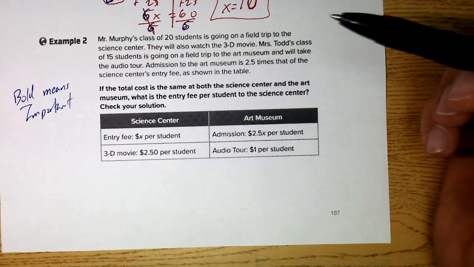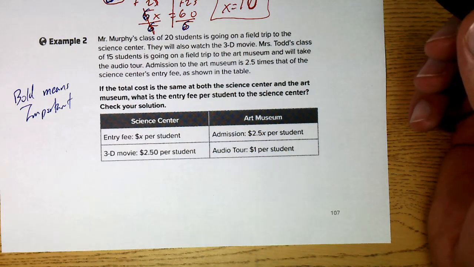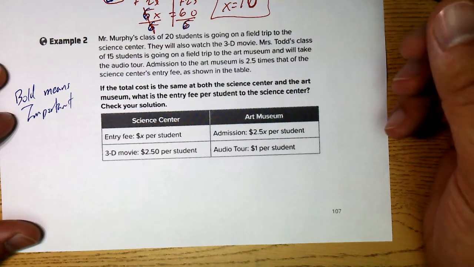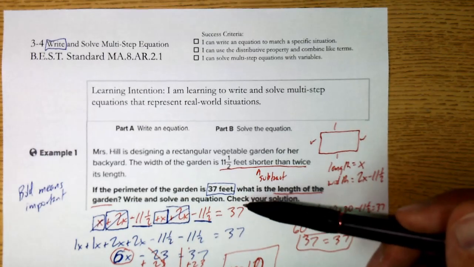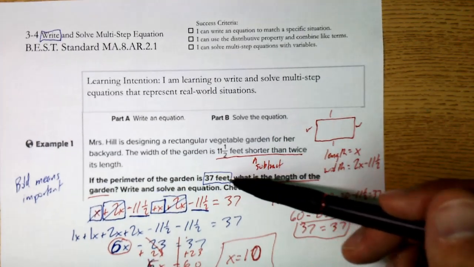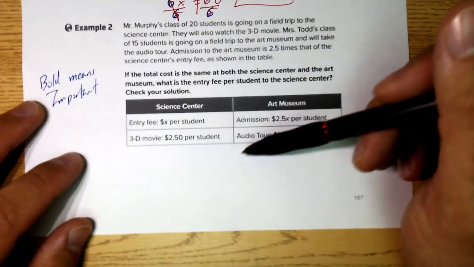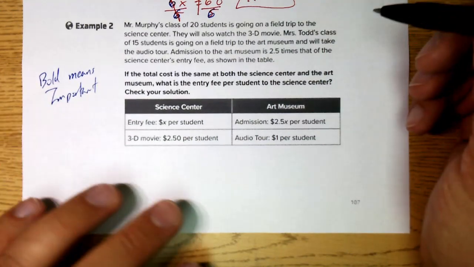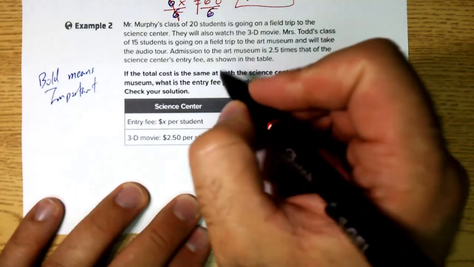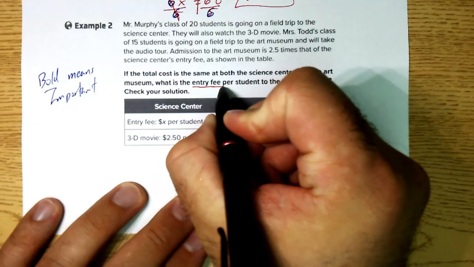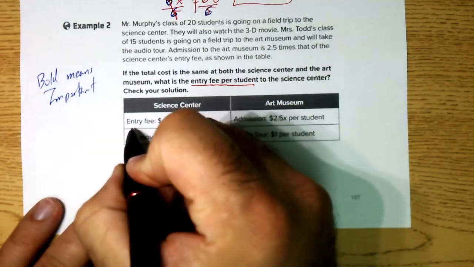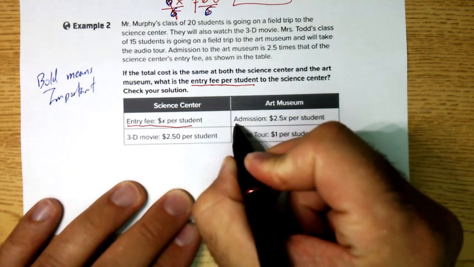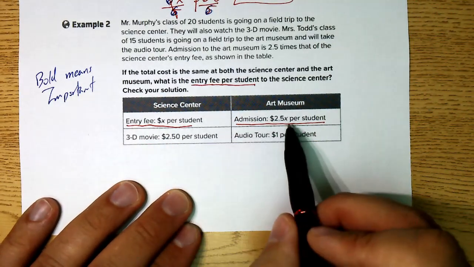Did they tell us how much it cost, or did they just tell us that it was equal? They told us it was equal. So unlike the one up top where they told us what the perimeter was, we don't know what the total cost was. They want to know what is the entry fee per student. So we are solving for these two things right here, and notice how they both have an x.